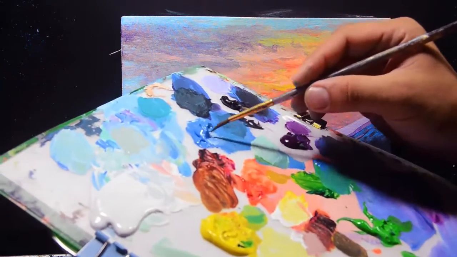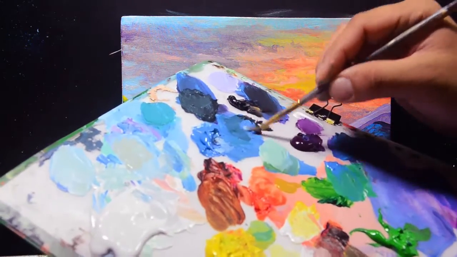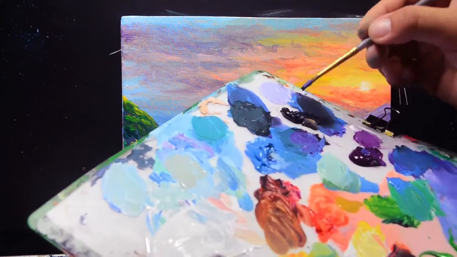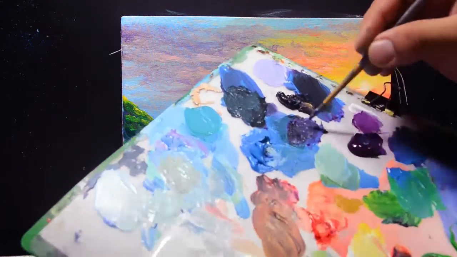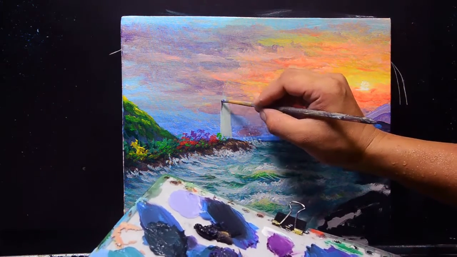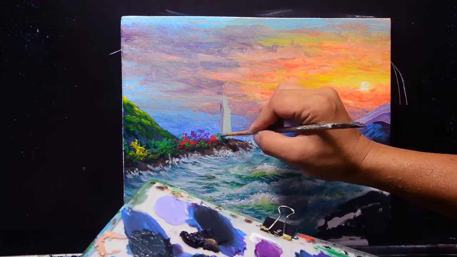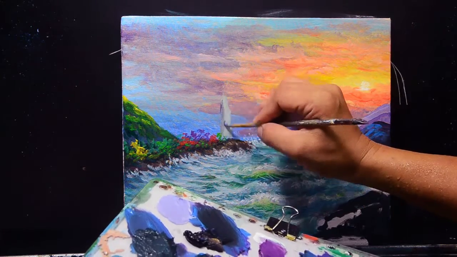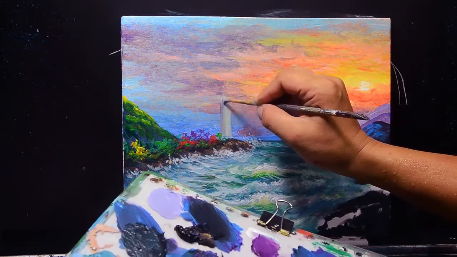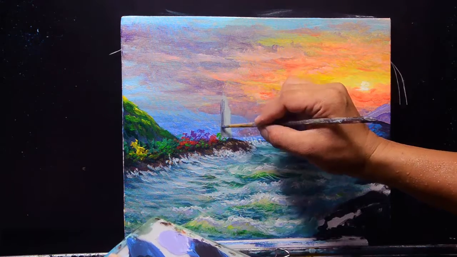I'm going to add that one. I'm going to mix the color of cobalt blue and the violet color. Just mix this color and add the Mars black color also to create this kind of color here, and just paint directly here for my watchtower, this area. Just paint here for the shading of this watchtower.